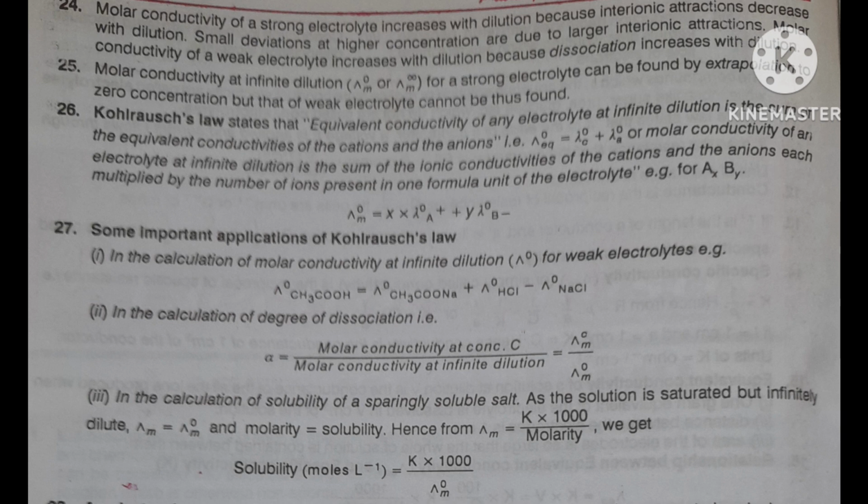Equivalent conductivity at infinite dilution is equal to the ionic conductivity at infinite dilution of the cation plus the ionic conductivity of the anion at infinite dilution. This is actually Kohlrausch's law.